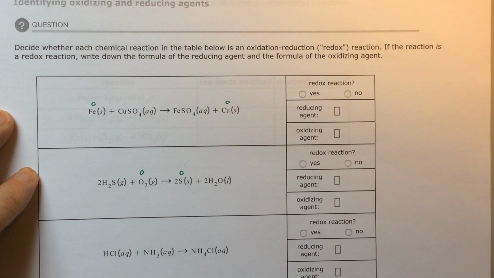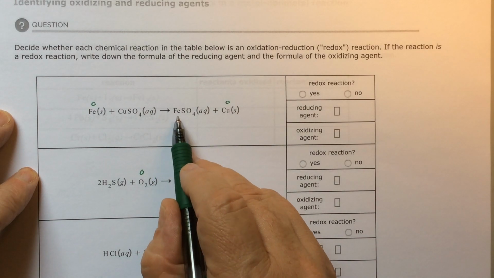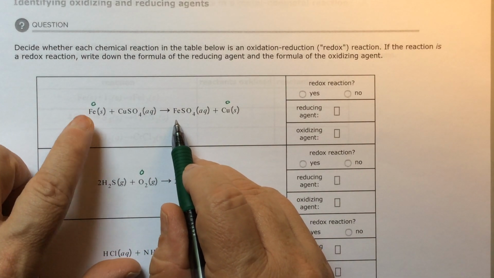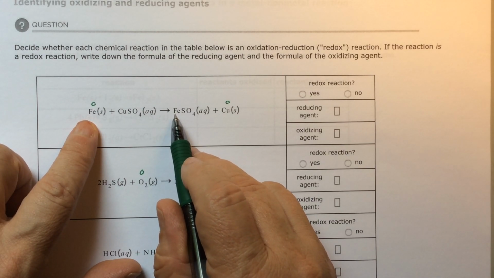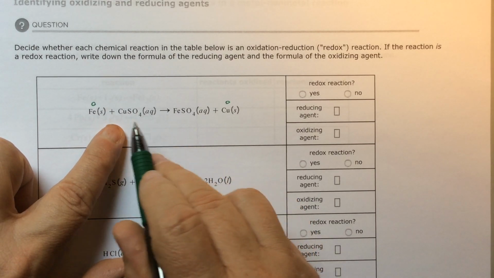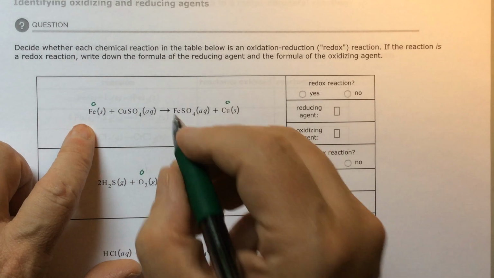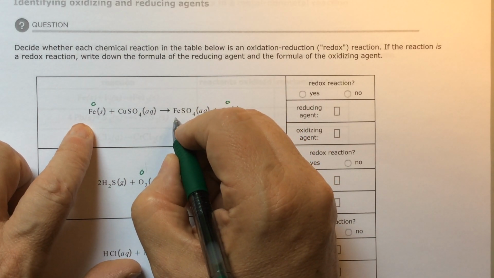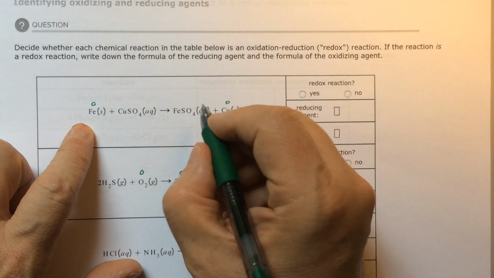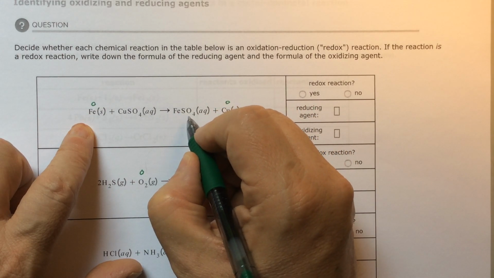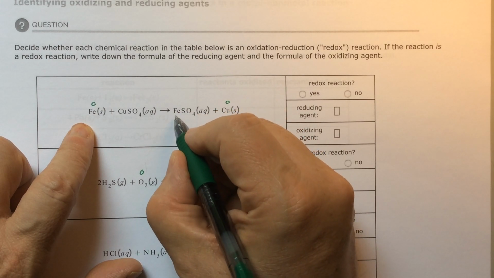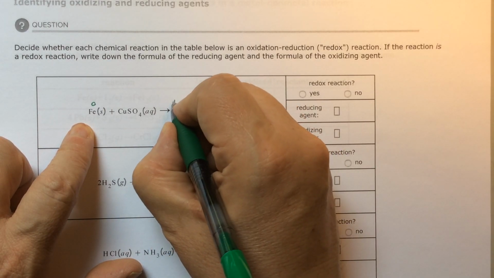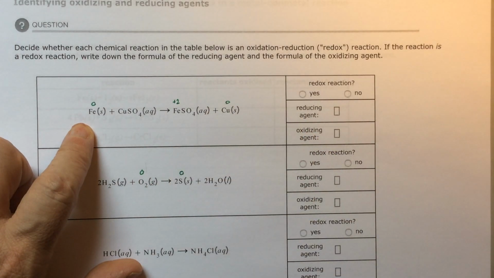Let's look at what happens to the iron here, because I can make a guess. If this one goes up to a higher number than 0, then the copper must have gone down. So I can sometimes make a guess. The iron sulfate: sulfate is -2, so this balances with -2, which makes the iron +2.